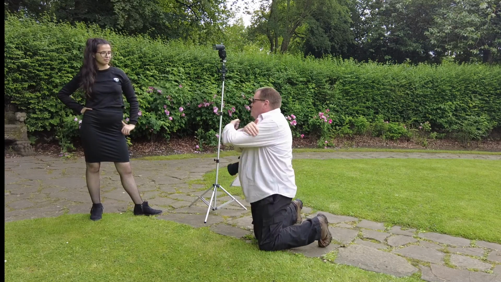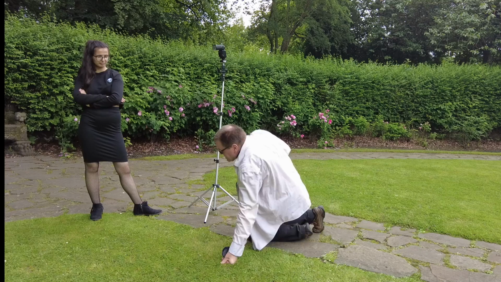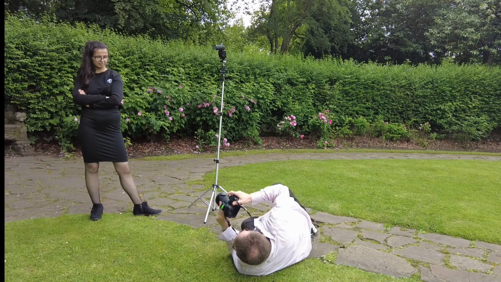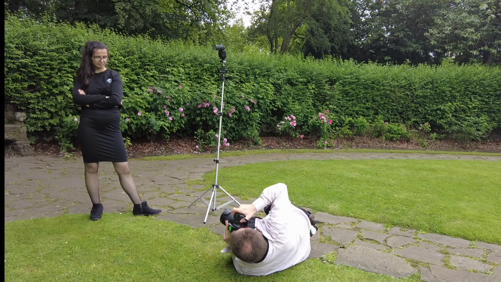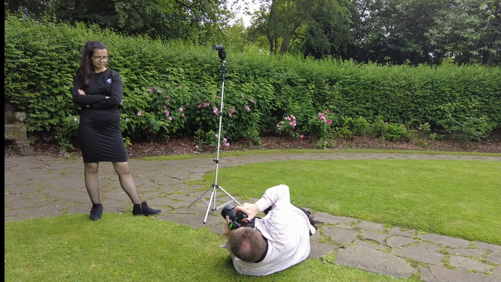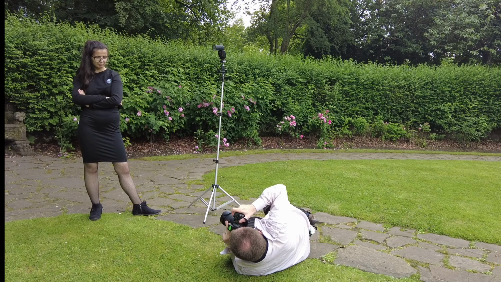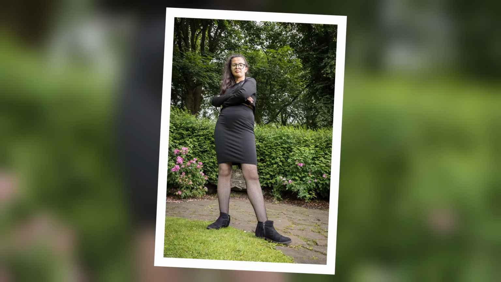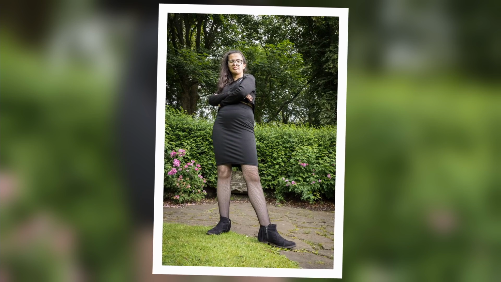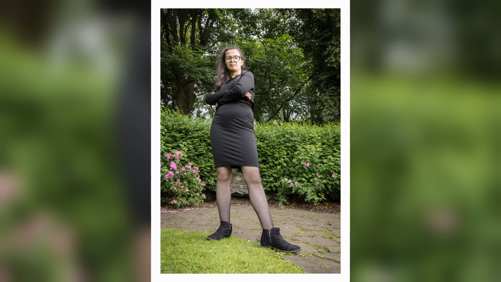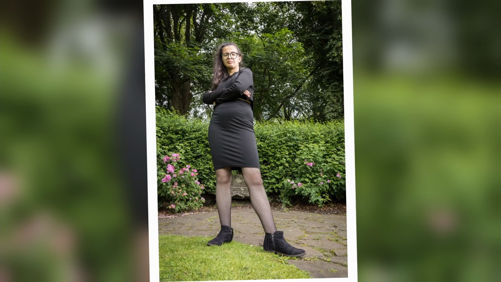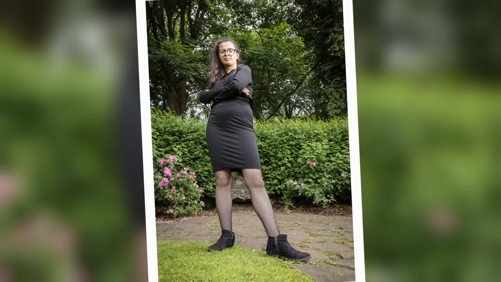So nice big dominant pose with your arms folded, something like that, and I'll lie down at your feet and 3, 2, 1. And you can see with that shot that it makes Afra look really dominant and powerful in the frame.